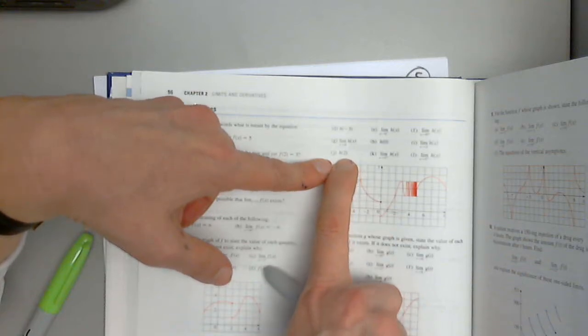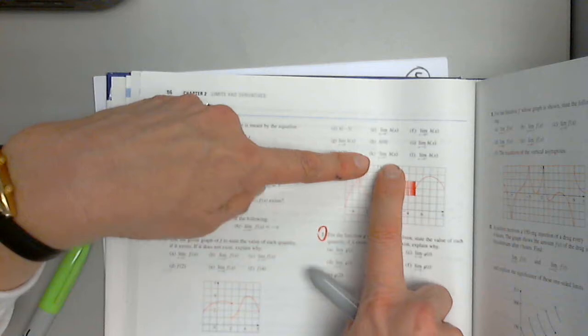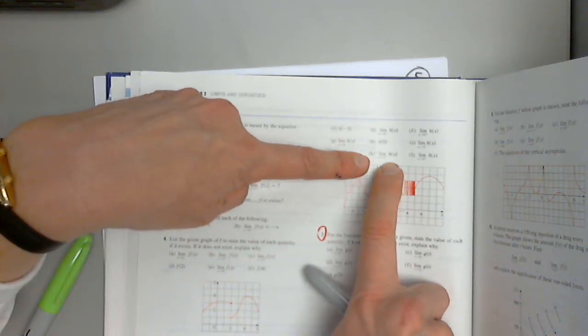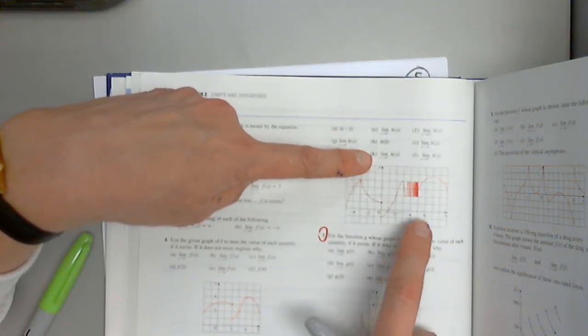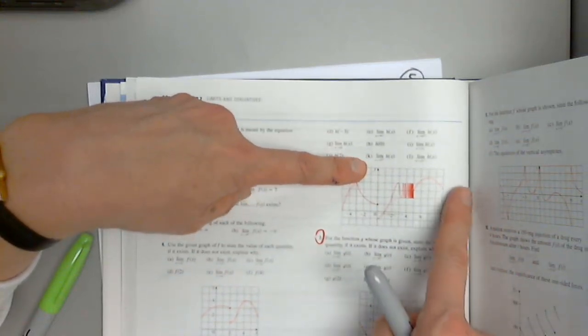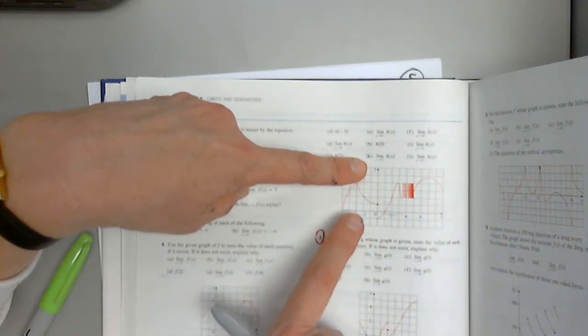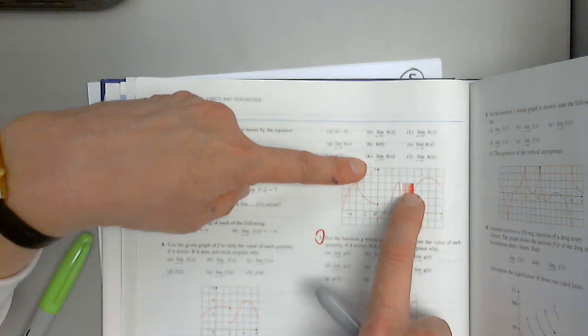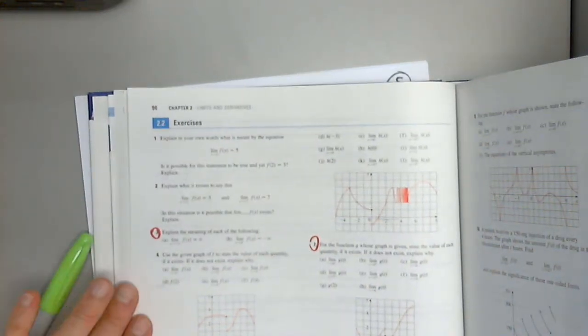What about h of 2? Does not exist. What about the limit from the left? I'm sorry, it's from the right. From the right of h of x as x approaches 5. Limit from the right as x approaches 5. Yes, 3. Now we have to talk about the last one. Ready for the last one?